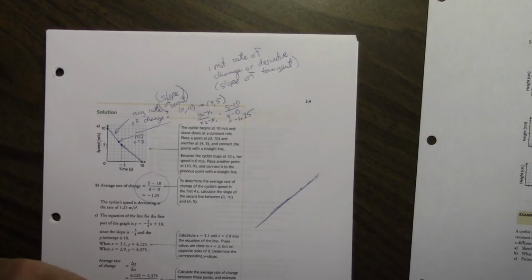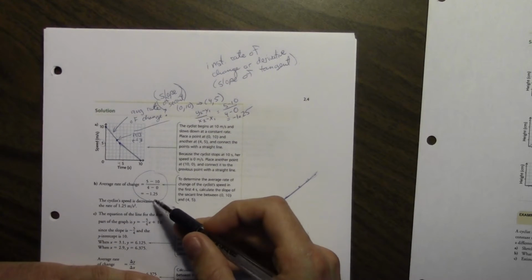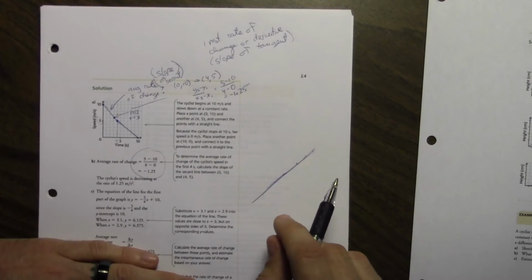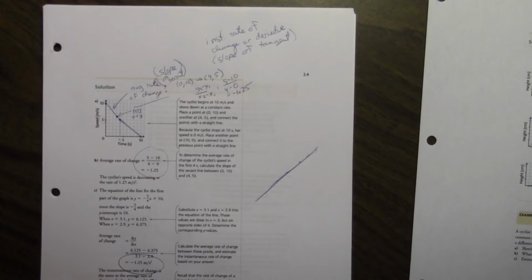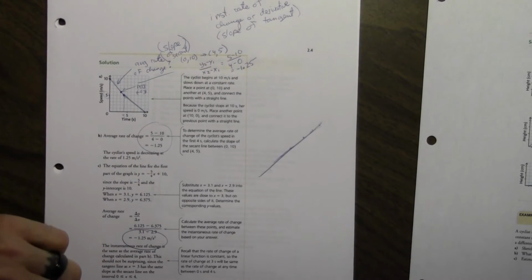Do whatever the slope of the... Yeah, what's the slope? We just found it, right? Oh, sorry. Yeah, there's 1.0. Yes, 1.25. So that's why. So if they didn't slow down at a constant rate, it would be a curve, right? And we would find it the same way we found it in the previous lesson.